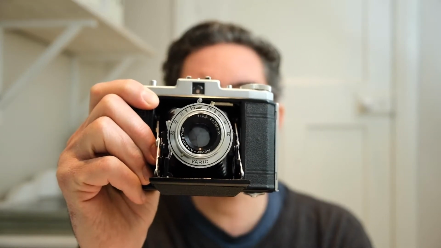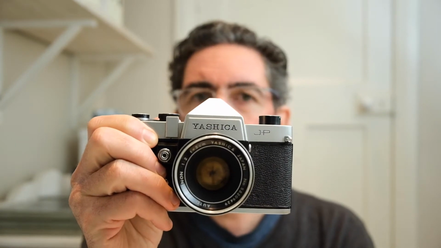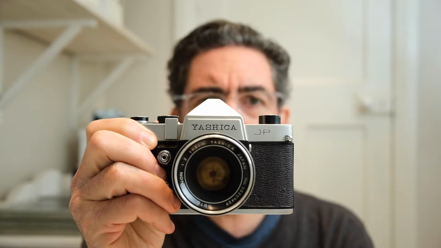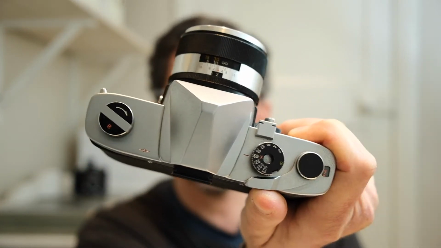Here is a Zeiss Ikon from the 1930s to 1940s and it only has 4 shutter speeds. Here I have another one, Yashica, and this one has about 8 shutter speeds, and you can see that on the dial over here.